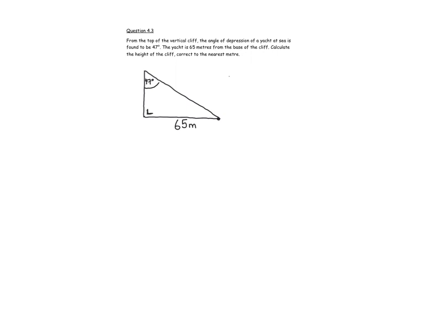They want us to figure out the height of the cliff. So the height of the cliff would be here, and we're going to label that x. Then we ask ourselves the question, is it a right angle triangle? And it is. So we can write out SOHCAHTOA.